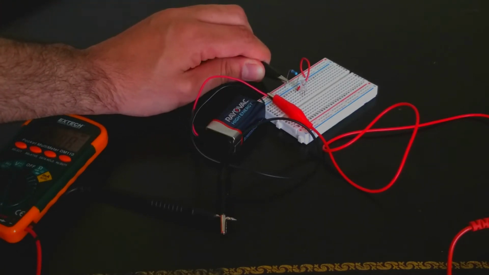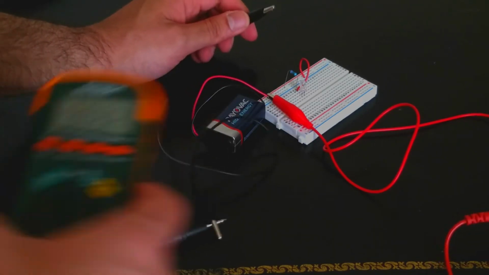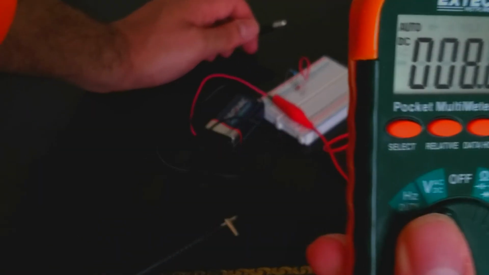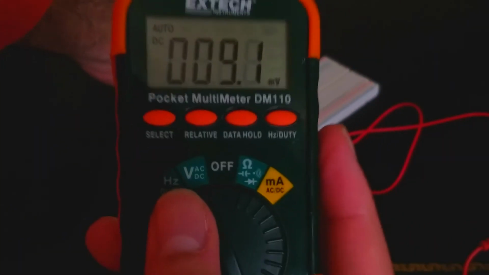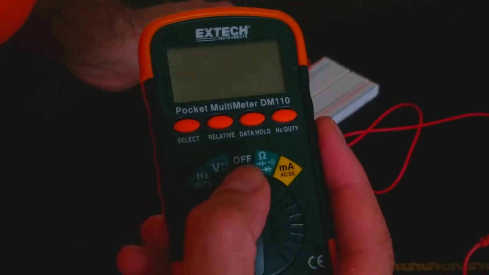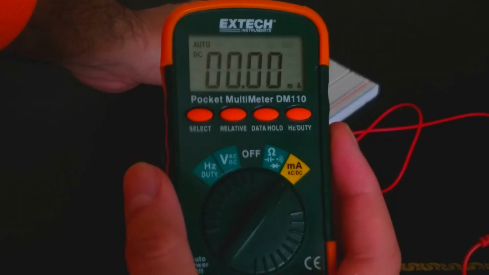Oh, and before I do that, make sure you adjust that to milliamp.